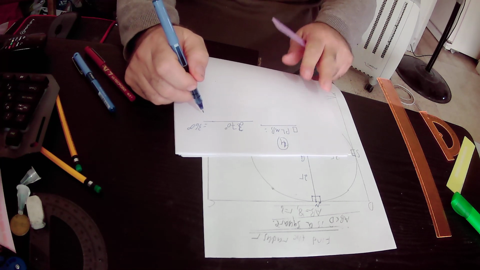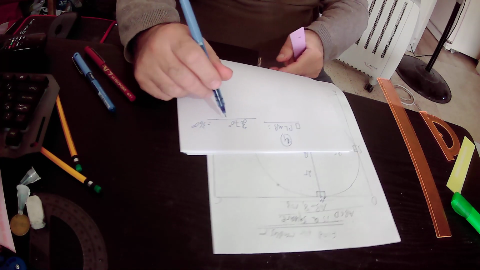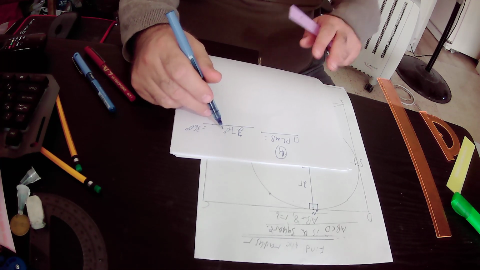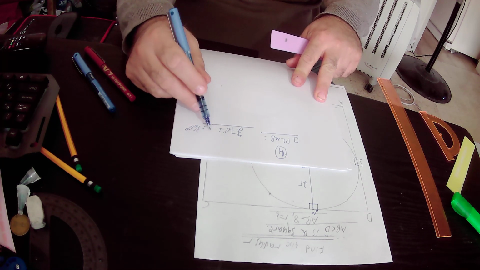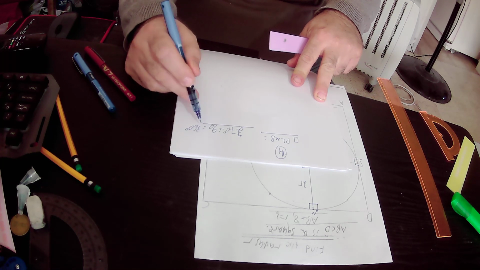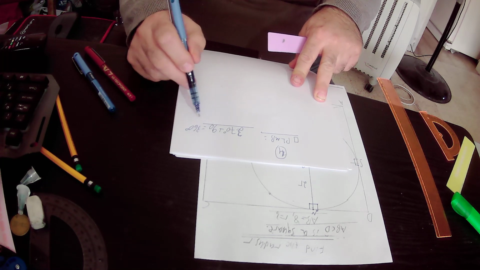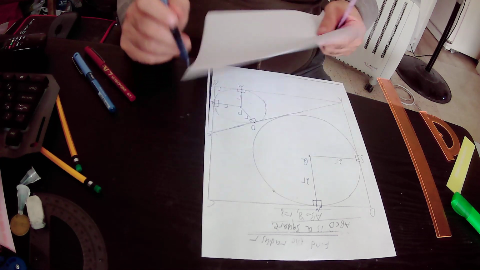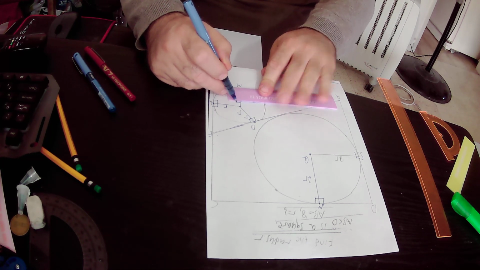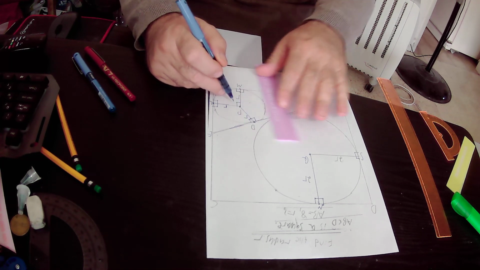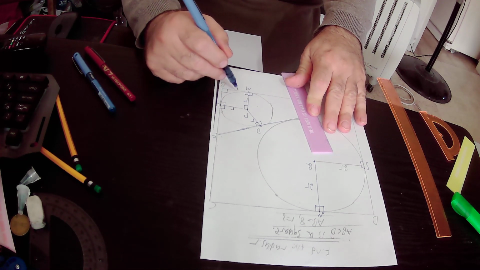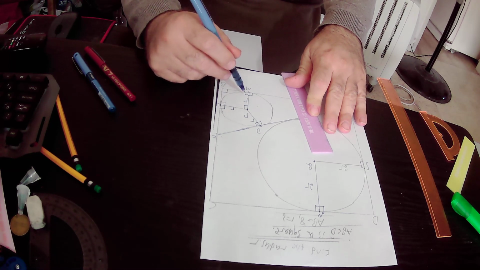Okay, any quadrilateral has four angles, and we know that the sum of the three angles is equal to 270 degrees. Therefore, the fourth angle must be equal to 90 degrees, in order to complete the sum of the four angles to 360 degrees. So actually this angle is a right angle, it equals 90 degrees, and in this way we complete the sum of the four angles to 360 degrees.